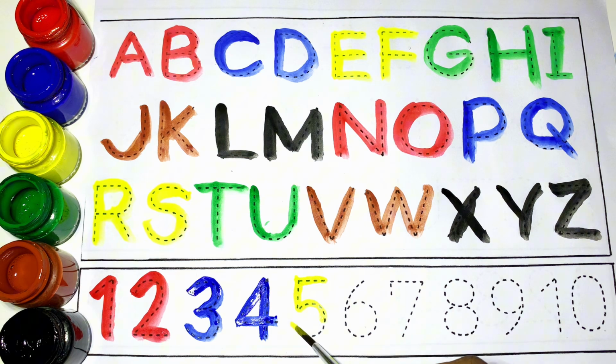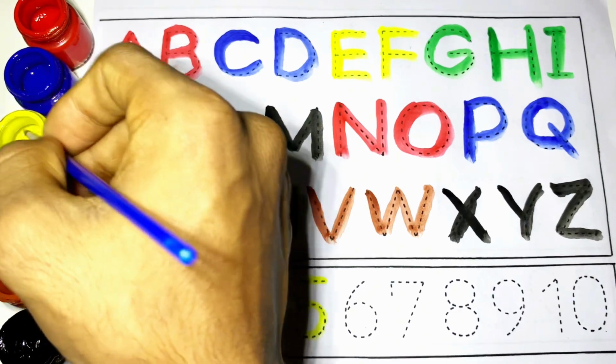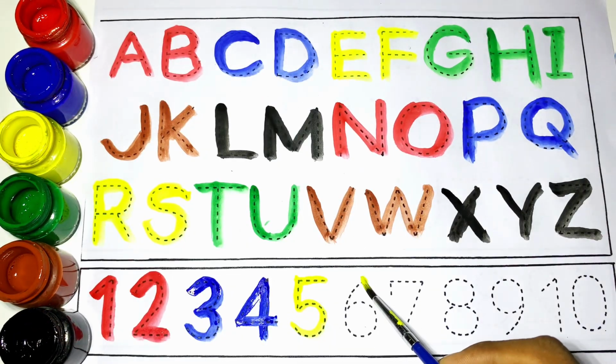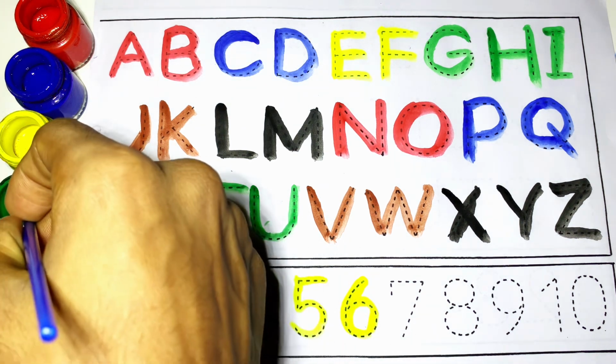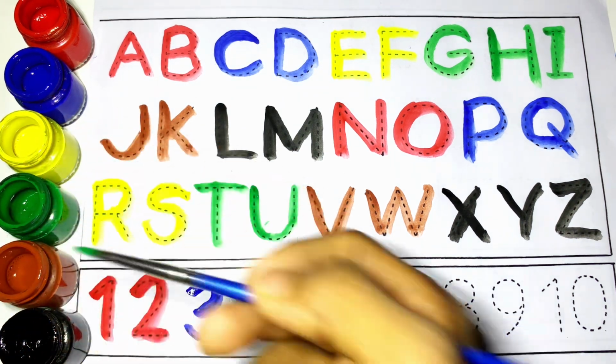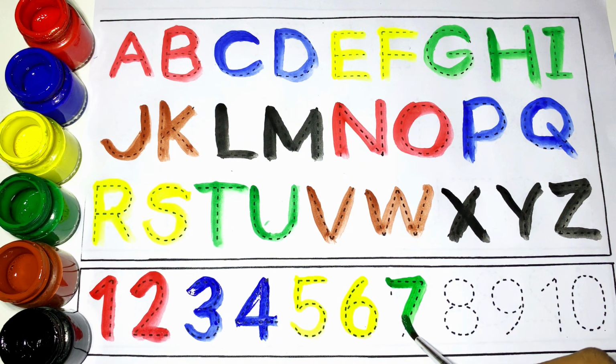The numbers of 5. Kids, again use yellow color and draw 6. The numbers of 6. S I X, 6. Kids, write 7. The numbers of 7. And use green color. S E V E N, 7.